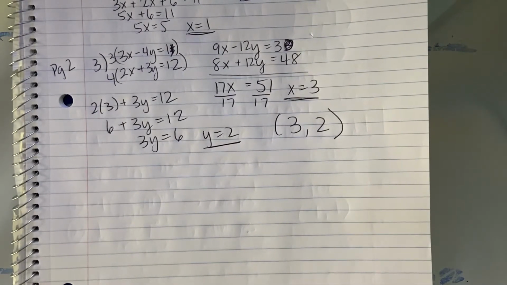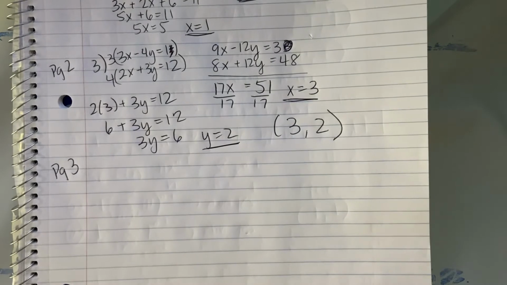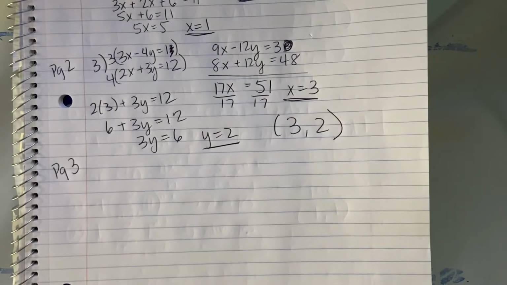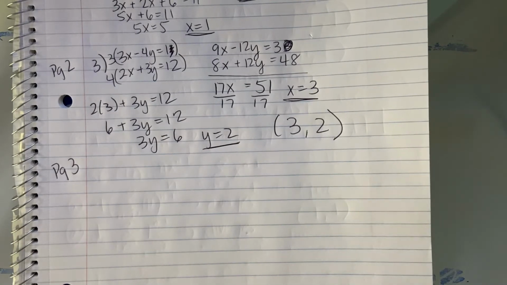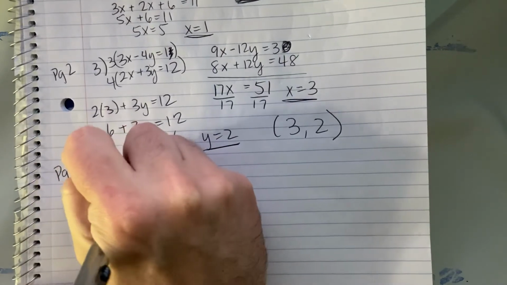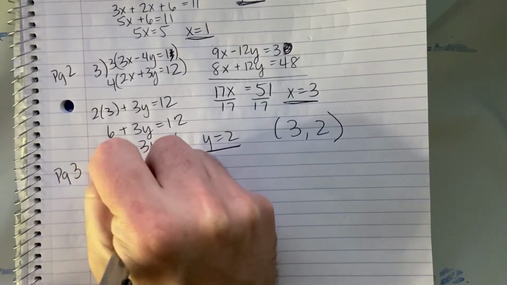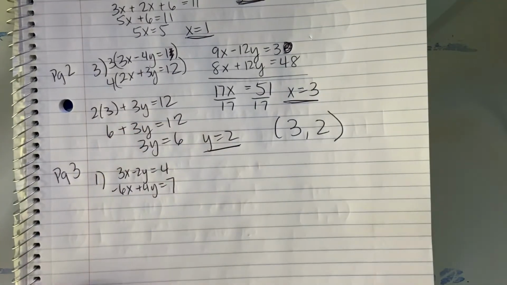Now, if you look at page 3, it talks about two different options: inconsistent solutions and infinite solutions. Now, this happens if you plug in either by substitution or elimination, when you cancel out one variable, it also cancels out the other one at the same time. So let's look at page 3, number 1. 3x minus 2y equals 4, negative 6x plus 4y equals 7.